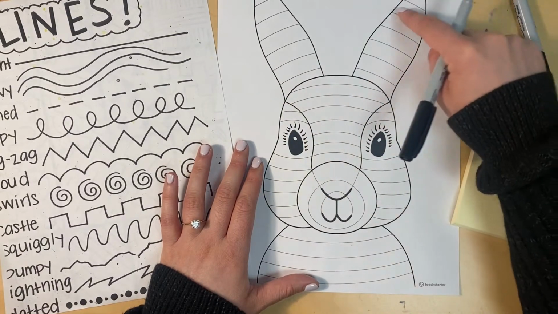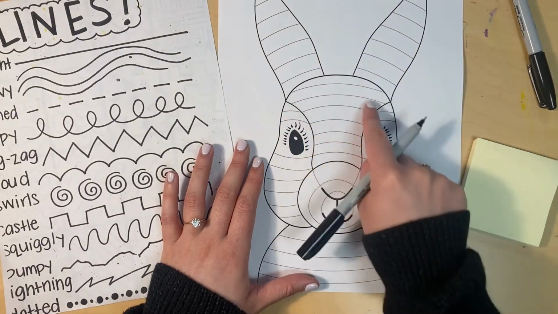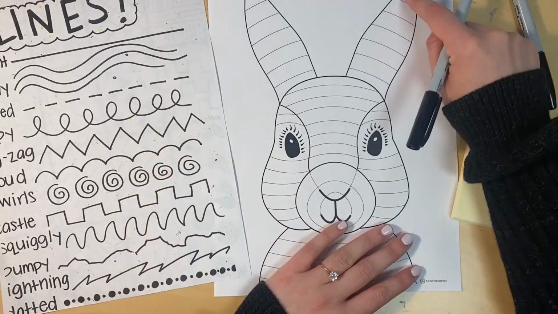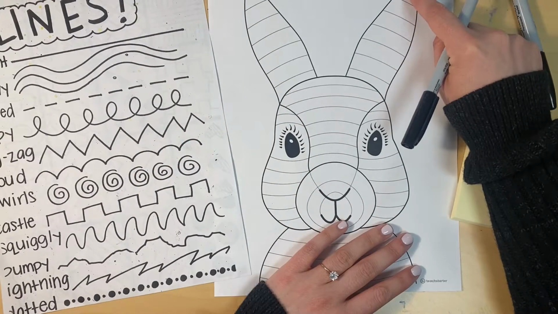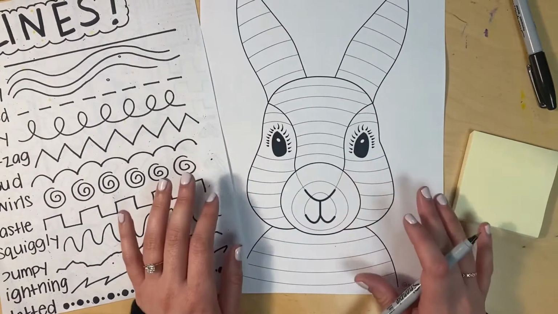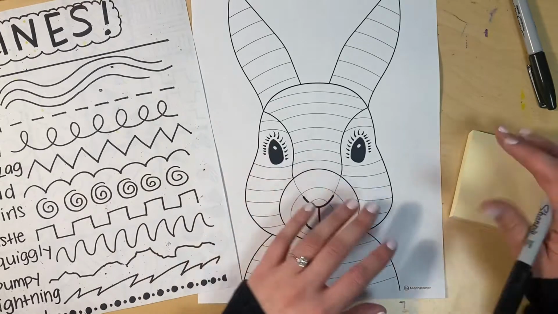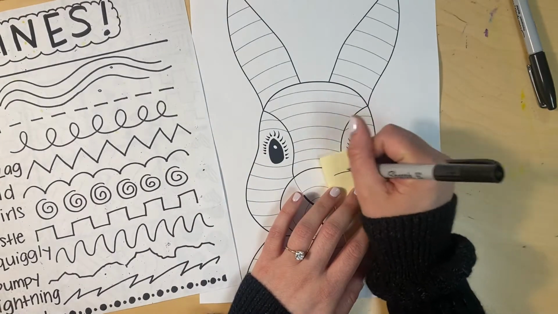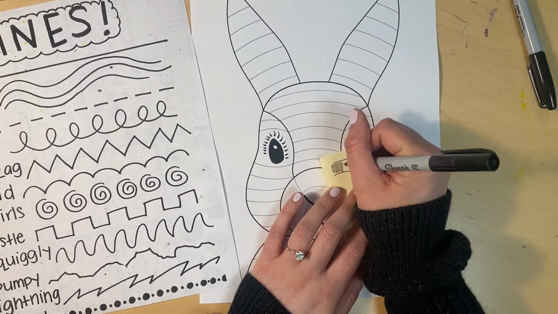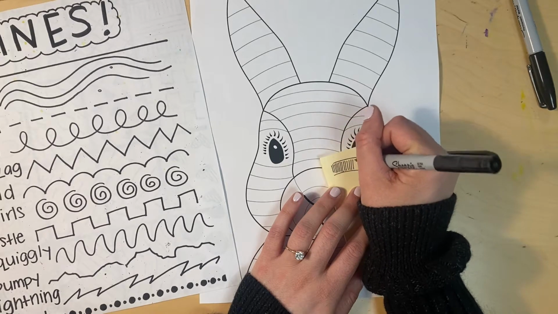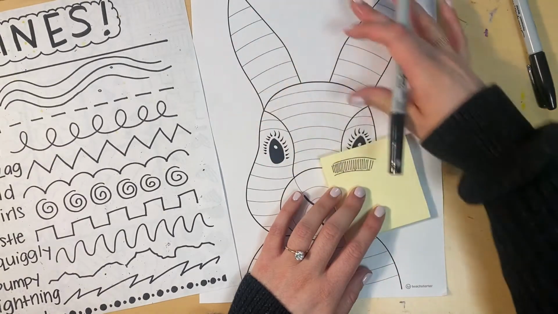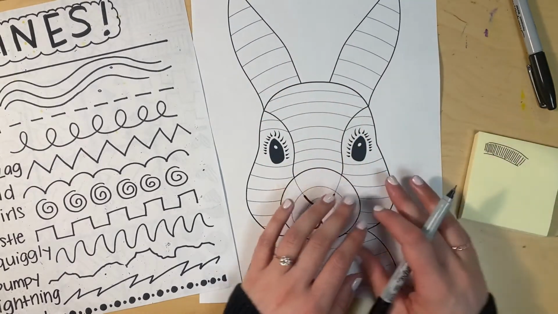So notice how there's these lines on the ears, on the face, near the nose, and on the body. Those are guides for you so that you can fill those with lines and make it look like the bunny has a textured surface, like its fur. So for example, if this is one of the sections, you could choose to do little vertical lines that go up and down and that are really close together. They're kind of like little tally marks. When you fill an entire space with those, it will show texture.